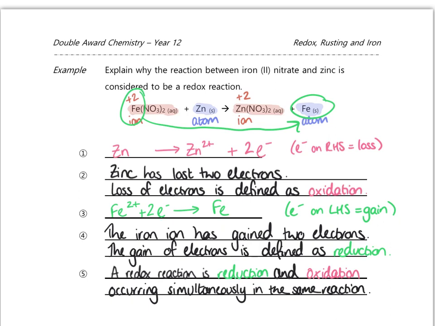So a redox reaction is reduction and oxidation occurring simultaneously in the same reaction. Just make sure that you're familiar with writing these types of explanations, and it's always the same structure: 2 half equations, 2 explanations, and the definition of a redox reaction. You'll get a little bit more practice in this style of question in the questions at the end of this topic. And just make sure you refer back to these 2 worked examples if you need.